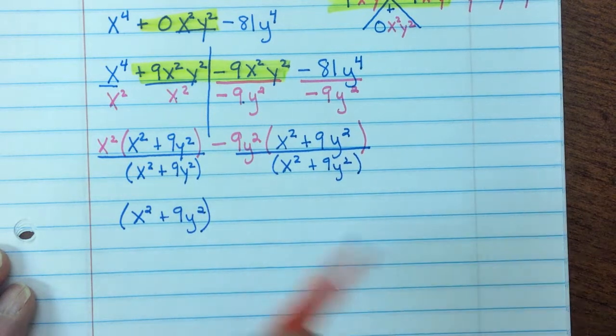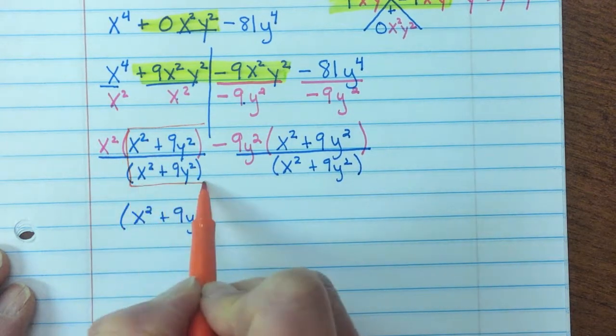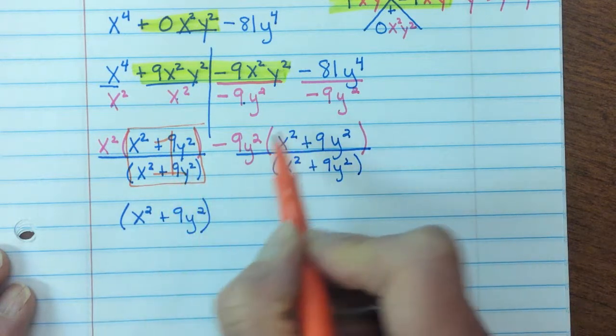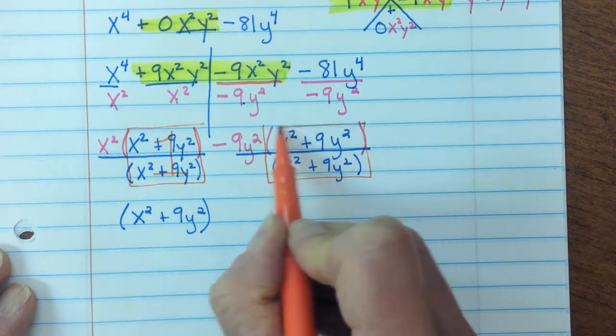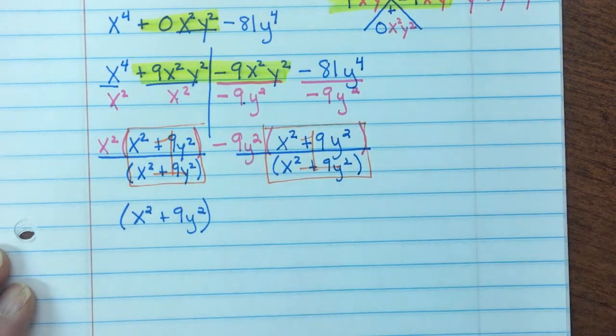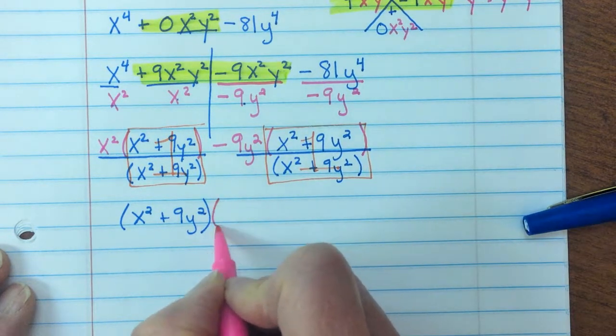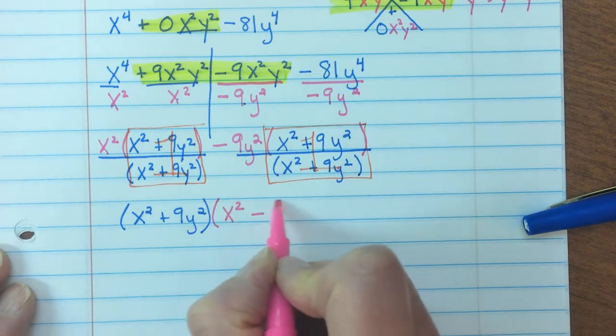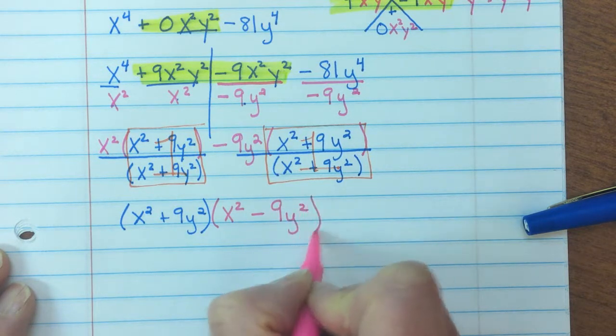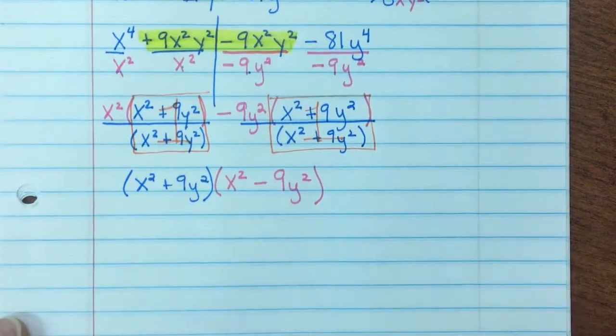And then that means that this divides out to 1. This divides out to 1. And so I then am left with x squared minus 9y squared. However, I am not done.